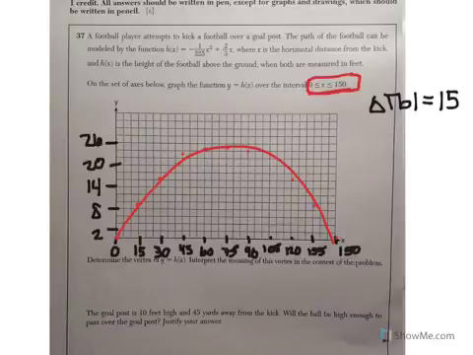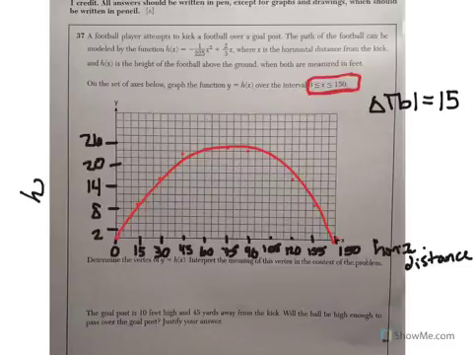Okay, and let's see, x is the horizontal distance, so this is horizontal distance, h of x, which is your y, is the height of the football above the ground.